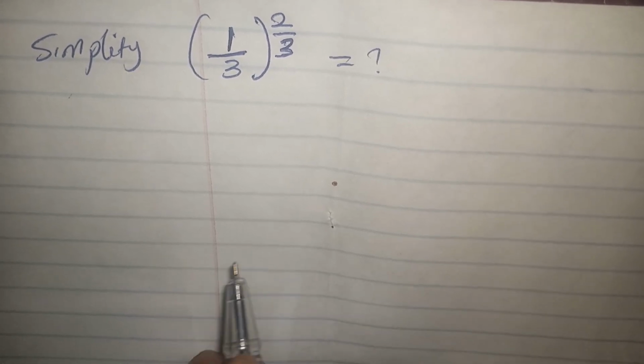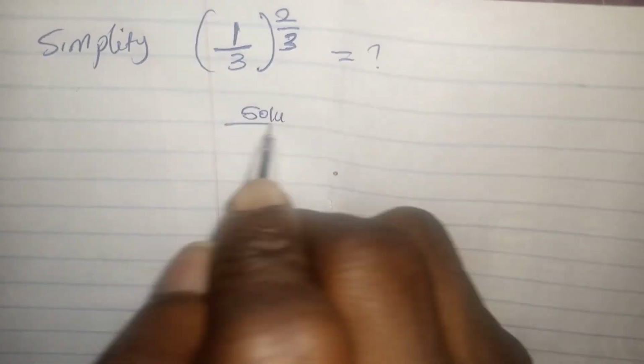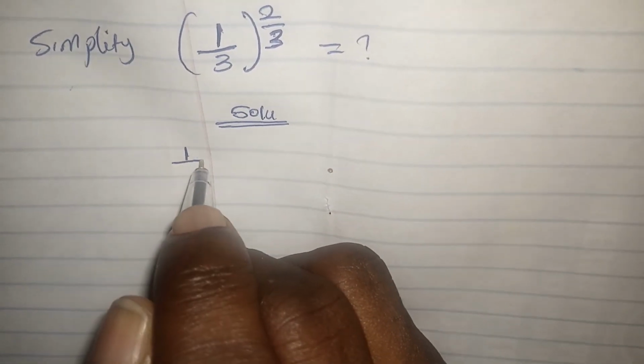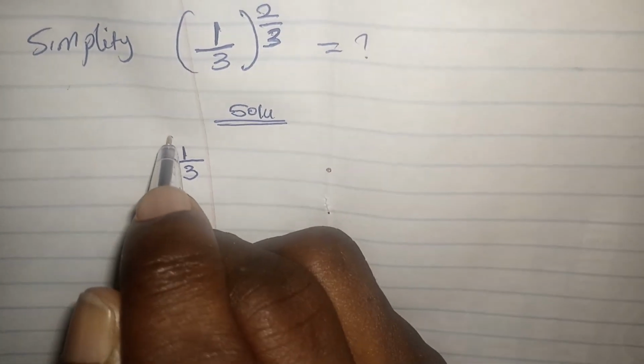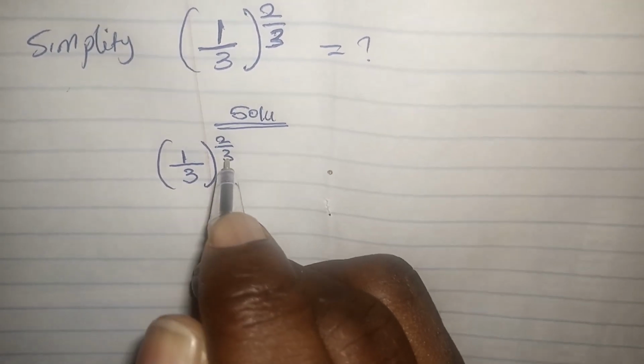So let's see how we can solve this. Solution: we can write the question, which says (1/3) to the power of 2/3.